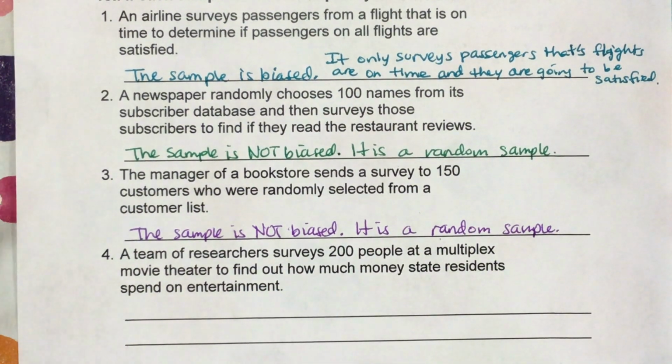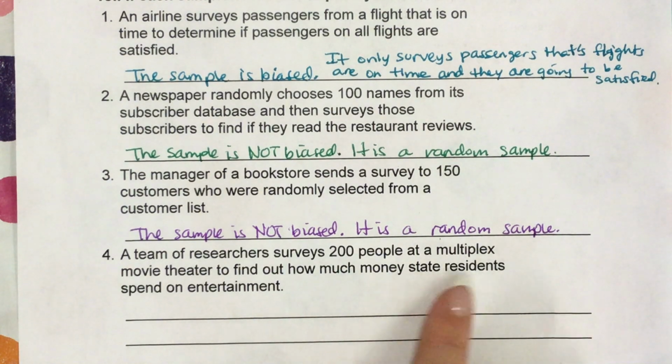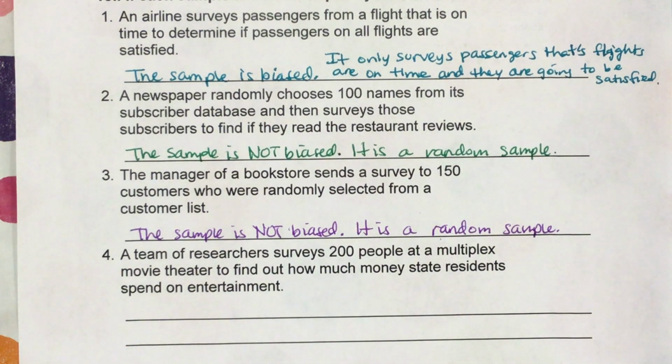Okay, on to problem 4. A team of researchers surveys 200 people at a multiplex movie theater to find out how much money state residents spend on entertainment.